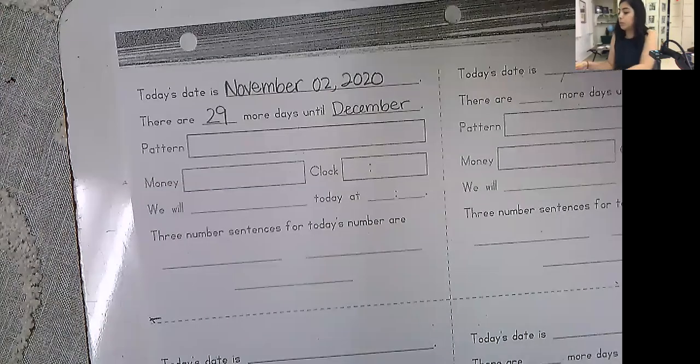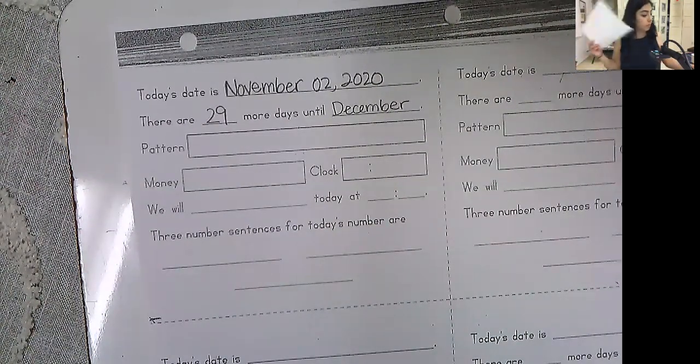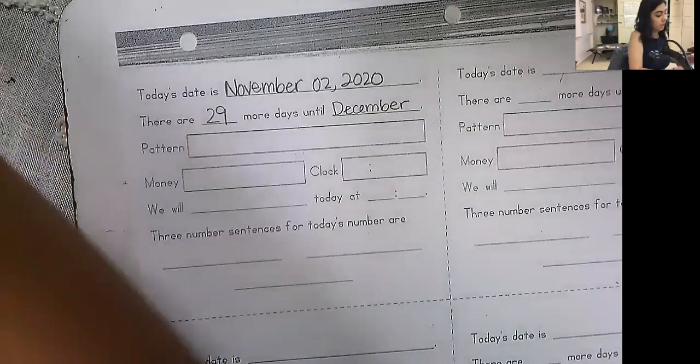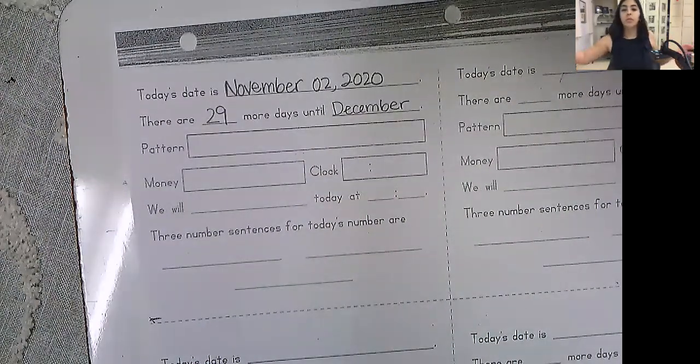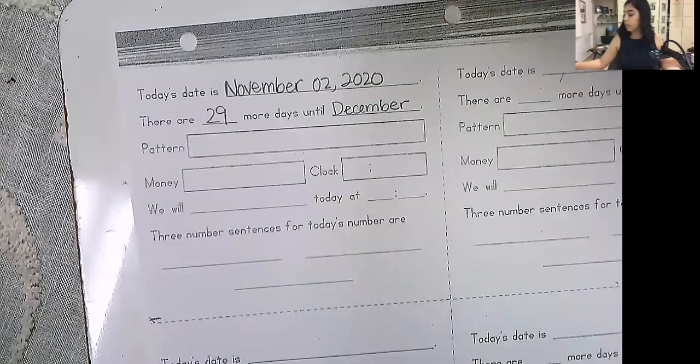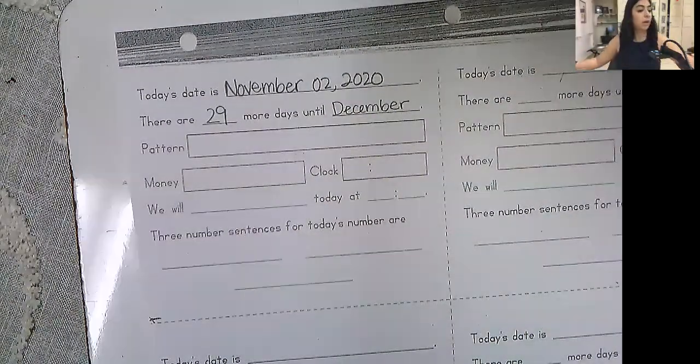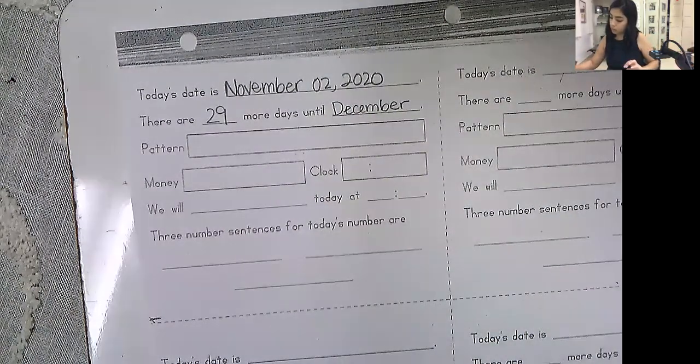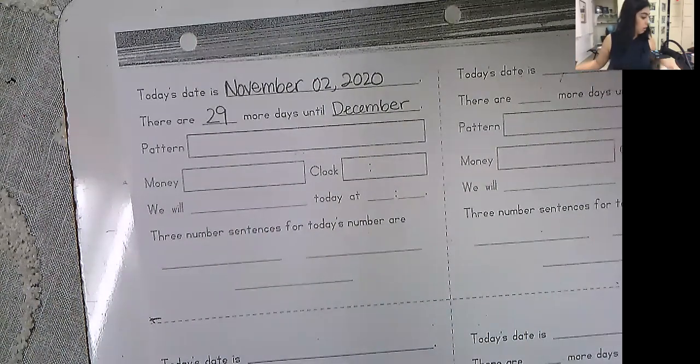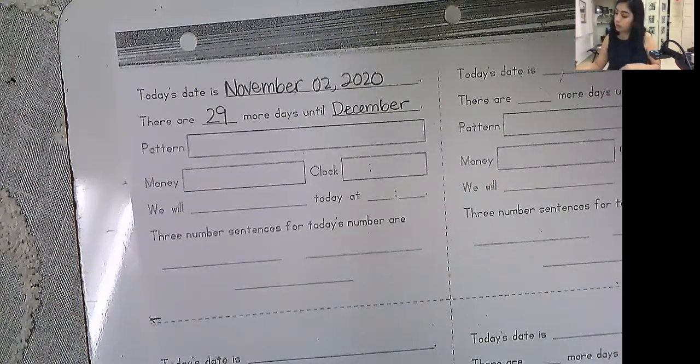And our pattern for today is this. One second while I figure this out.